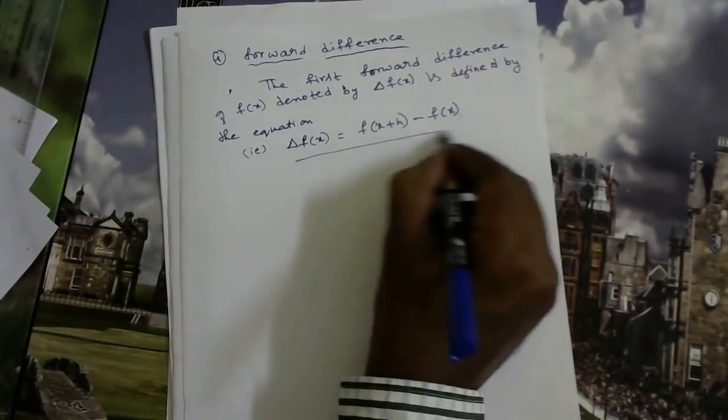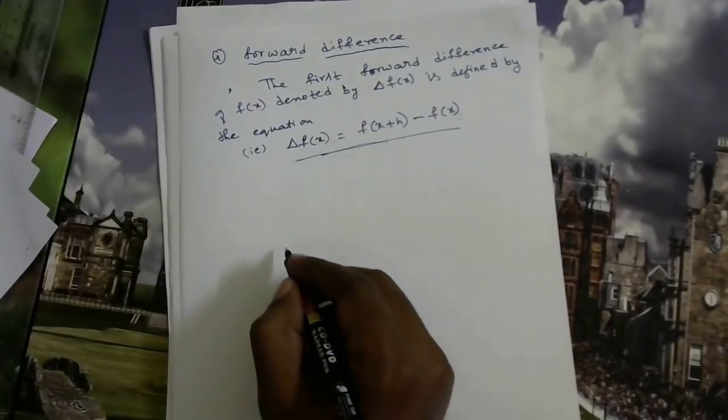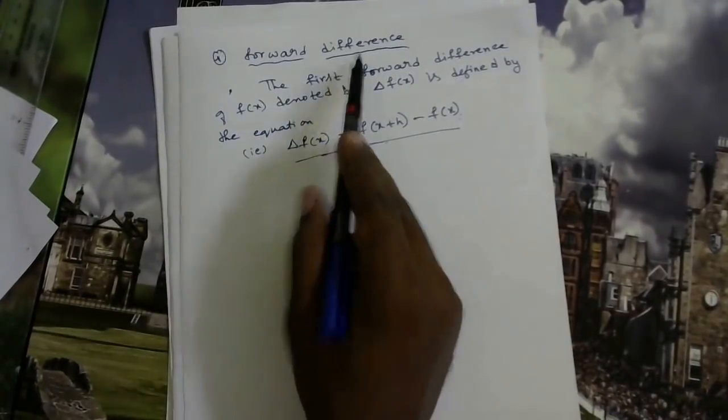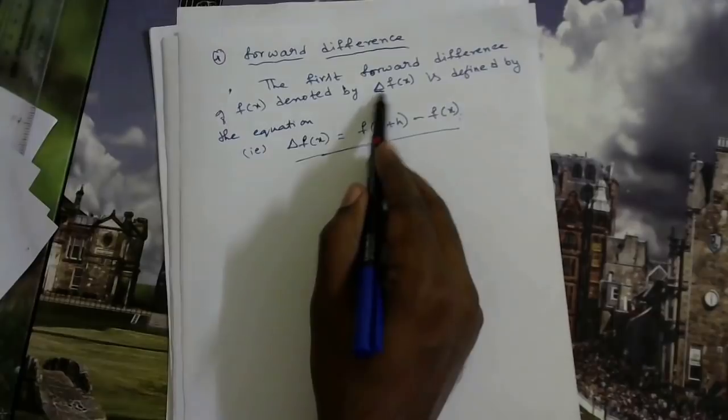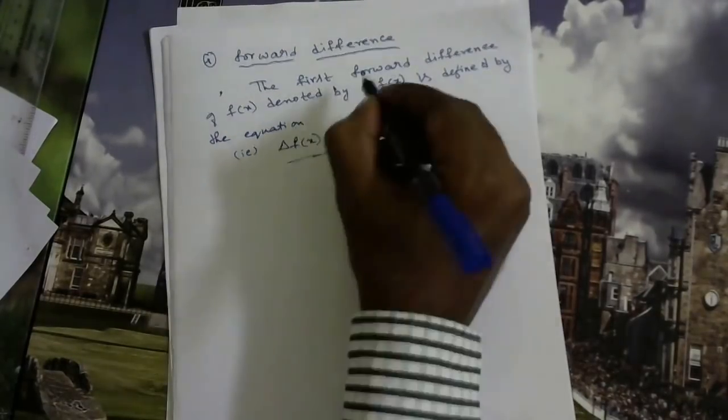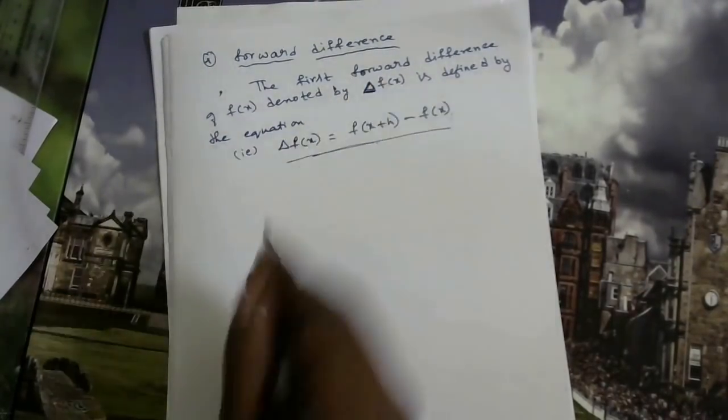You have to remember this one. This is very important. Forward difference is always denoted by delta.